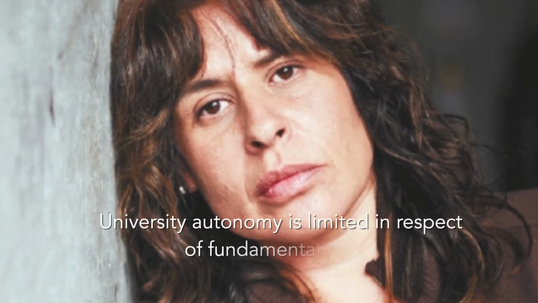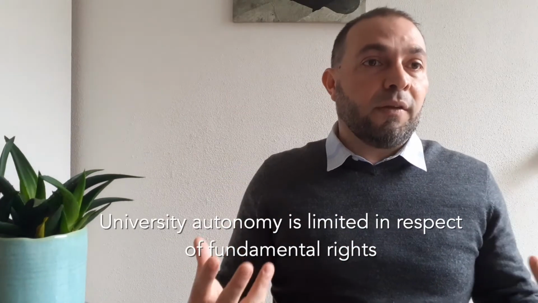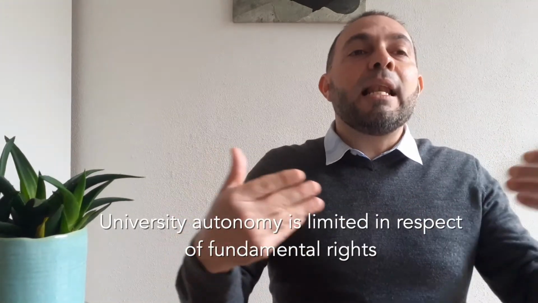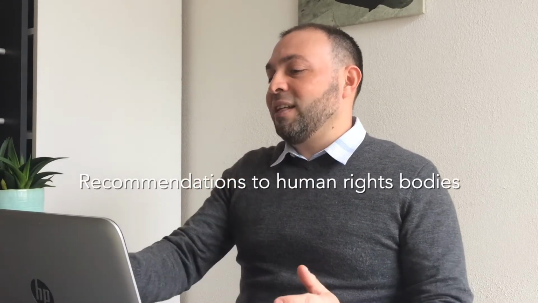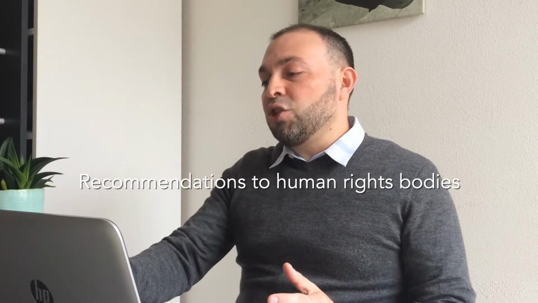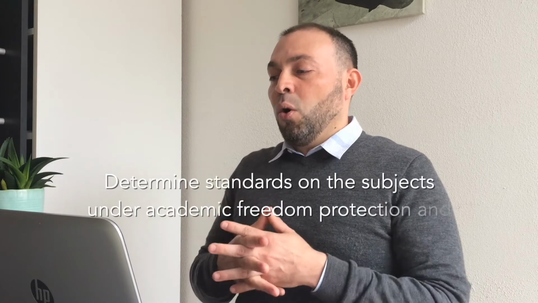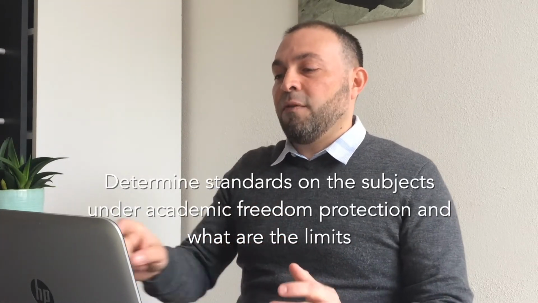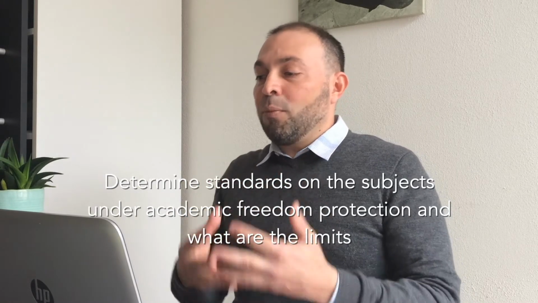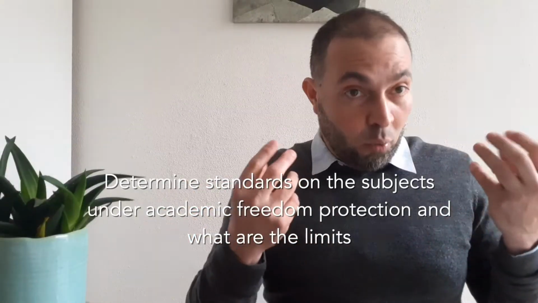understanding that the autonomy of the universities is restricted, is limited, in the protection of human rights. In order to conclude, as I have explained in the last videos on international advocacy on academic freedom, and the debate on some minimum standards, my recommendation to international human rights bodies is to request their attention on determining standards on what are the subjects under academic freedom protection, and what is the object and main purposes, and what are the limits on academic freedom in a very accurate way.